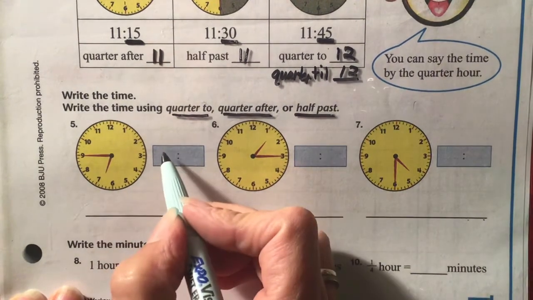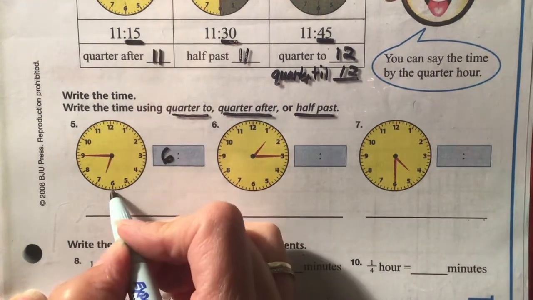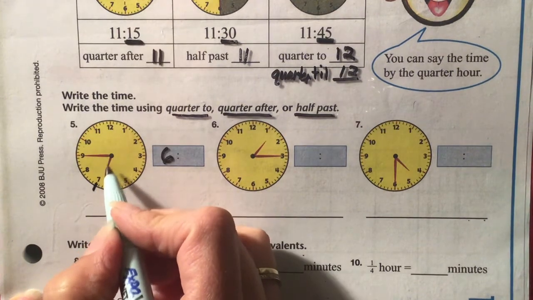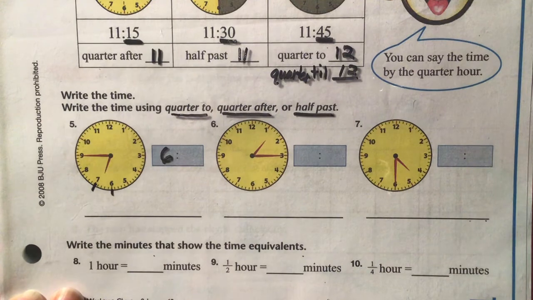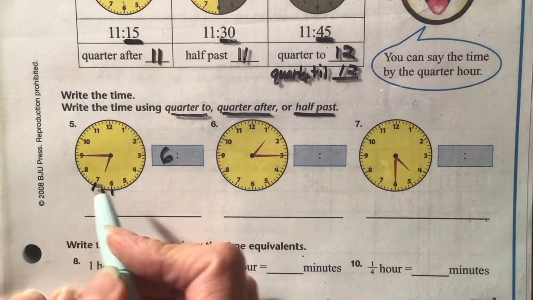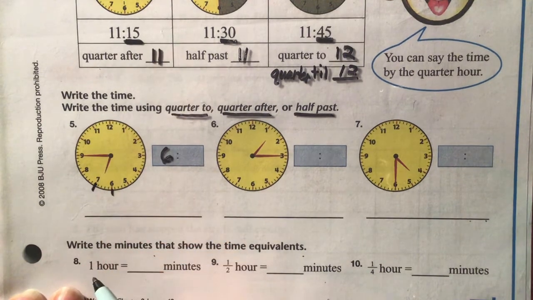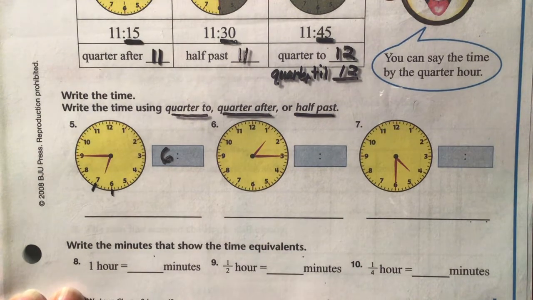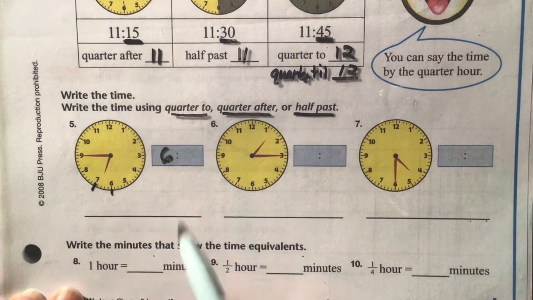Hopefully you said that it's still 6, right? Can you see that it's still the 6th hour, and that hour hand is still there. It hasn't quite gotten to the 7 yet. So it's still the 6th hour. Well, we need to figure out what the minutes are.